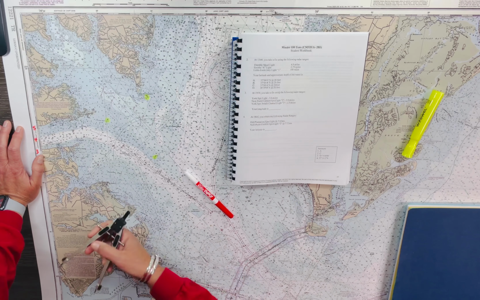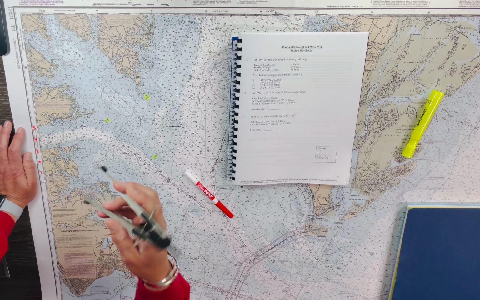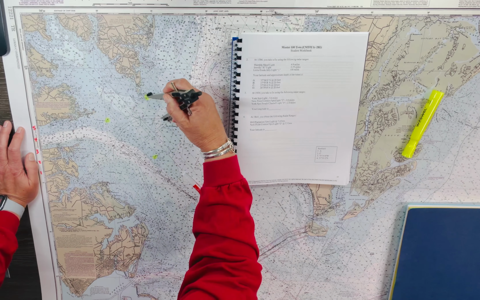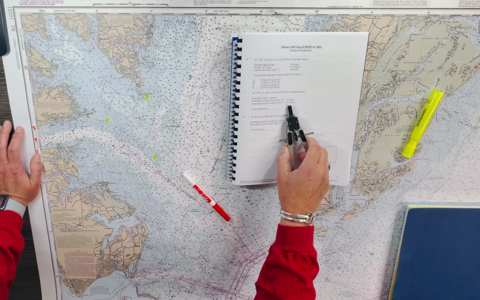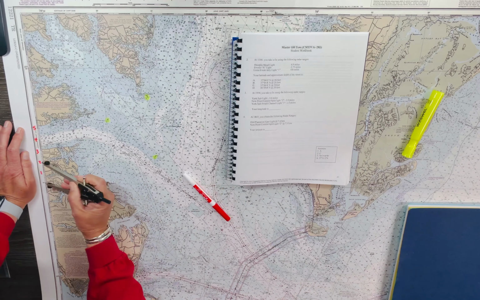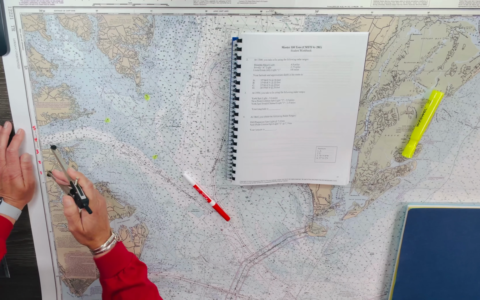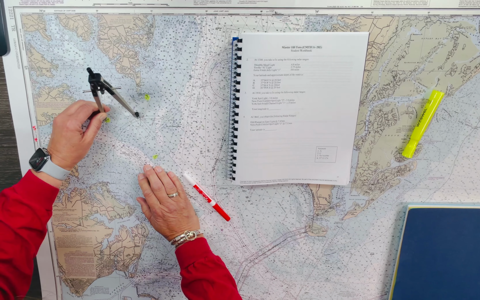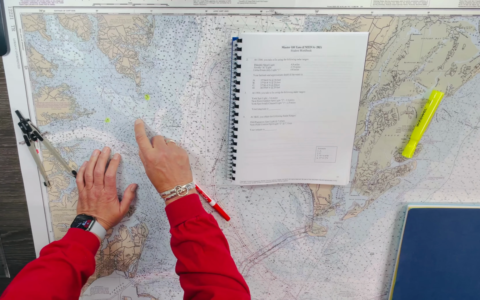I then have New Point Comfort Light at 2. So I've got 2 miles there. Once again, I'm probably going to cross in 2 different places. And then we have York Spit Swash Channel Light number 3 at 2.5. So 2.5. Okay. And this time, my fix is right here. Just a little bit northwest of it.